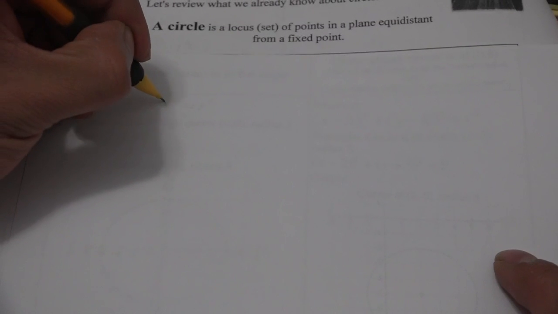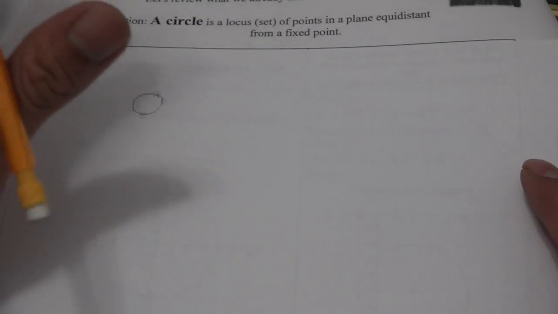All right. So in this lesson, we are going to be exploring the equations of a circle. A circle, you know, like this little thing that goes like this. Okay. So a couple of facts that you need to keep in mind.